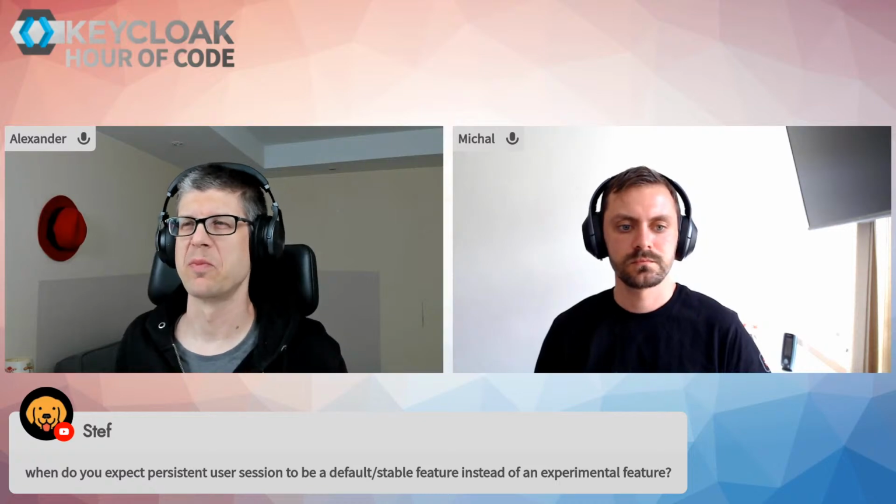Steph is asking, when do you expect persistent user sessions to be the default stable feature instead of an experimental feature? Yeah, so that's a good one. We'd love to make it a fully supported thing in Keycloak 26, but we really need to be sure that it's working as people expect it to work. At the moment we think it's feature complete. We might do an optimization here and there. If we don't get any feedback at all, I'd say we probably remove it again, because then nobody needs it.